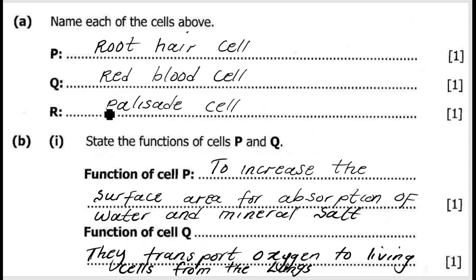Then if they asked for the function of specialized cell R, which is the palisade, the palisade cells absorb or trap sunlight for photosynthesis. That is the function of palisade cells. They've got numerous chloroplasts which trap light energy or sunlight, which is used in photosynthesis.